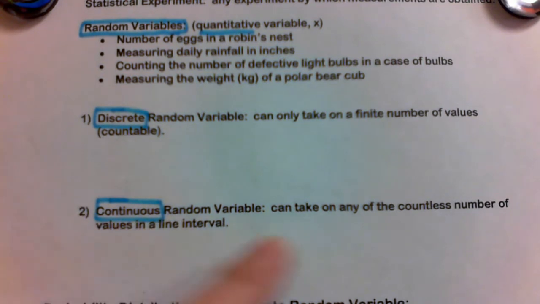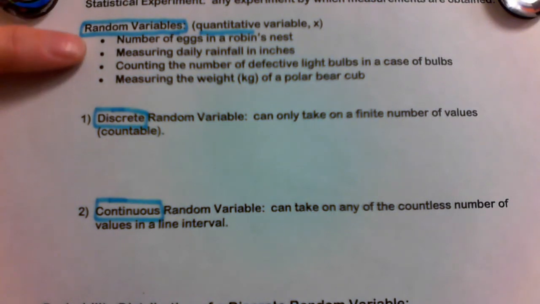Whereas continuous can take on an uncountable number of values in a line interval. So when you think of a number line between two numbers, such as between the number 1 and 2, there are infinite values. You could have 1.1, 1.11, 1.111, 1.12, 1.13, and it's an infinite number, so that's what we call continuous. So you will be given examples such as these 4 bullets where you're given random variables, and you will need to tell me if they are discrete or continuous.